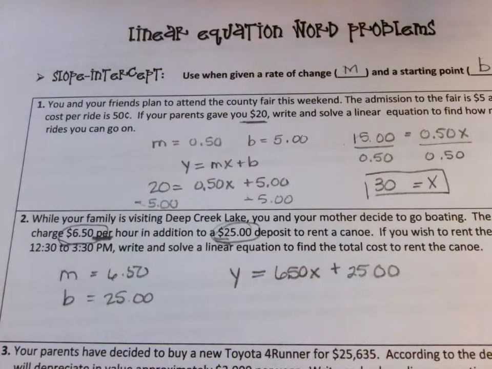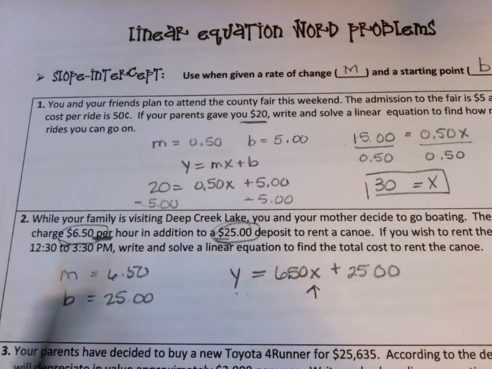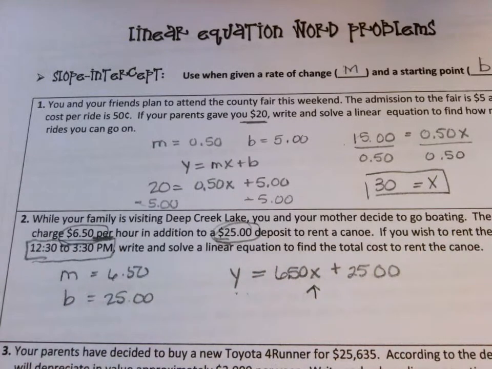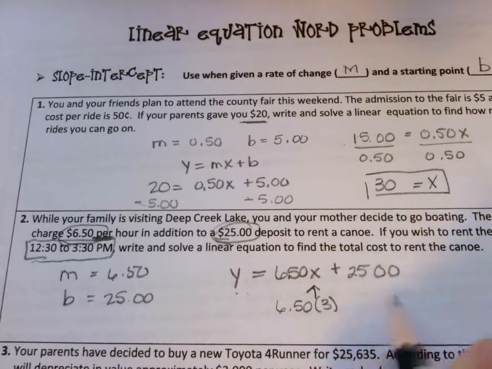Now notice in the first problem they told us what the y is. They told us how much money we had. But in this problem they give us the x. They give us how many hours that we planned to rent the canoe. So 12:30 to 3:30 I believe is 3 hours. And so we're going to use 3 for x.